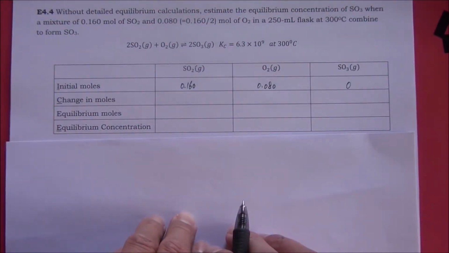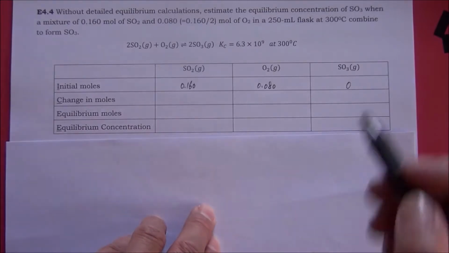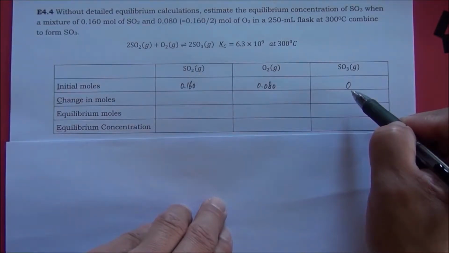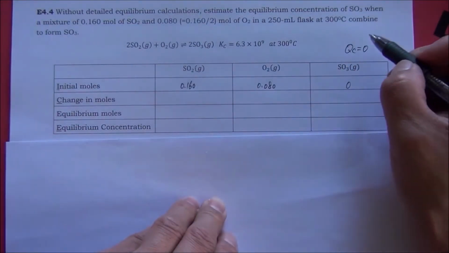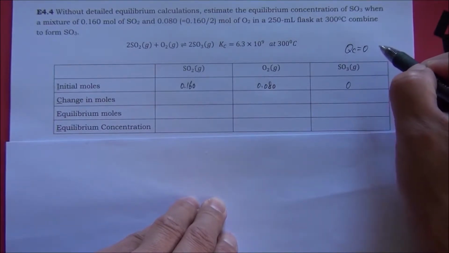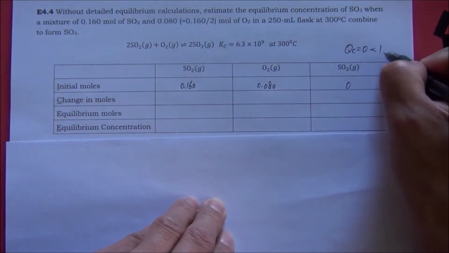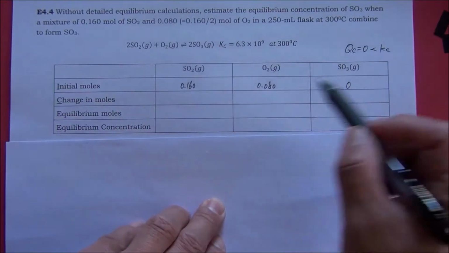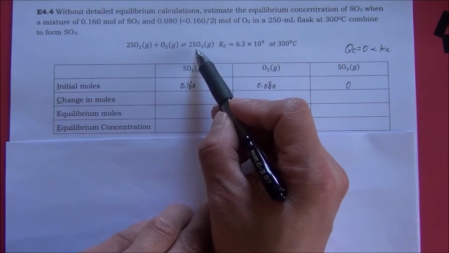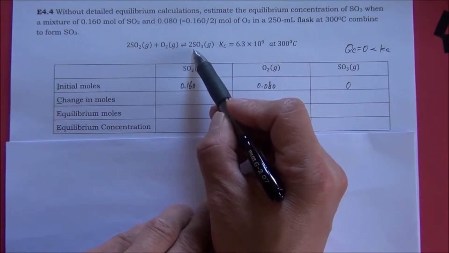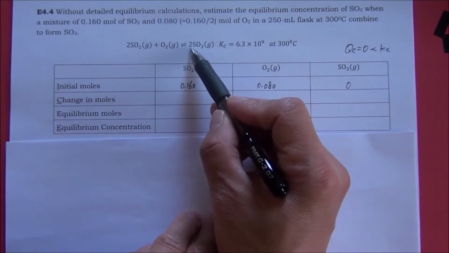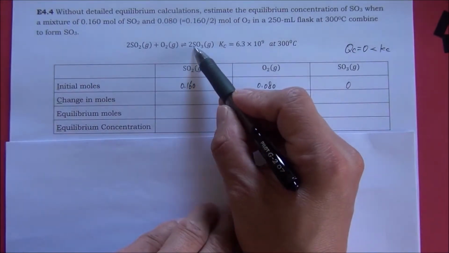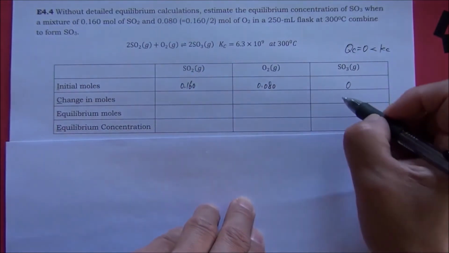Now we need to figure out the change of the reactants and the product. We have 0 product. Therefore, the reaction quotient is equal to 0. The reaction quotient must be smaller than the equilibrium constant Kc. If the reaction quotient is smaller than the equilibrium constant, the reaction will go towards the product. The concentration or the moles of the product should increase. The coefficient of the product is 2. So we will assume the change in moles of sulfur trioxide is 2x.